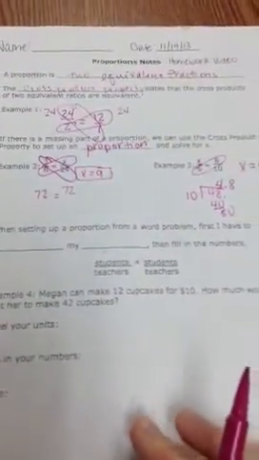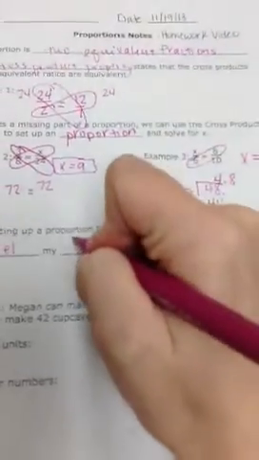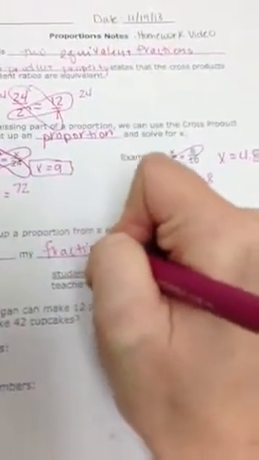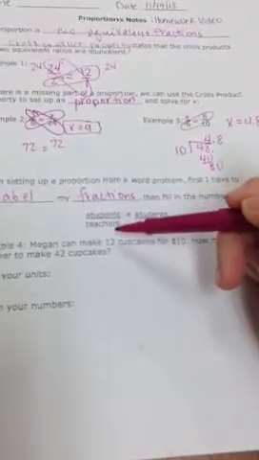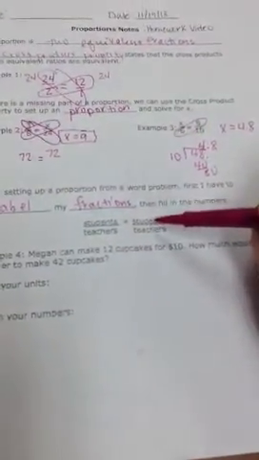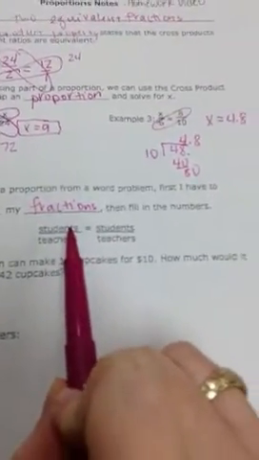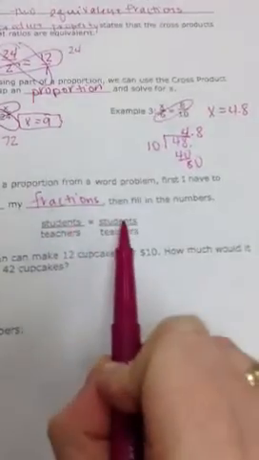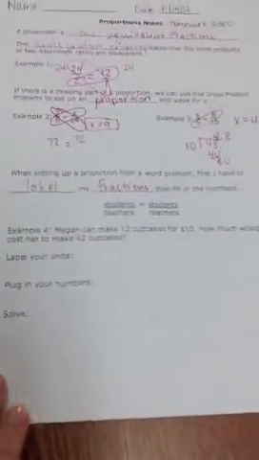When setting up a proportion from a word problem, first I have to label my fractions. So before you even set up any numbers, you would want to fill out the labels of what you are comparing. For example, students to teachers is equal to students to teachers. Now in proportions, you want the same label across from each other. So students across from students, teachers across from teachers. All right, now let's really look at a full word problem example.